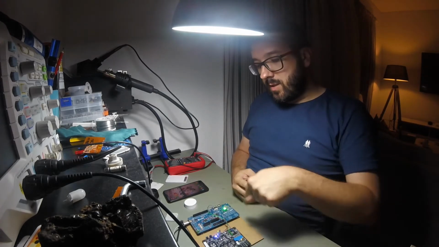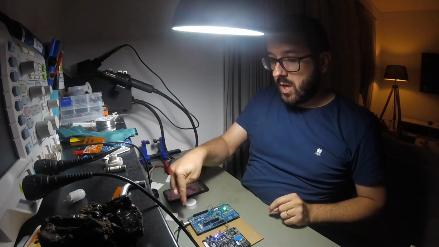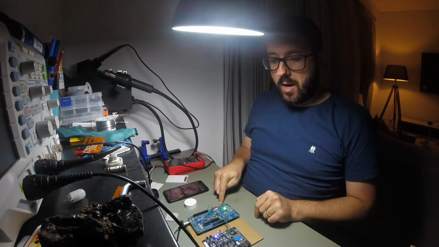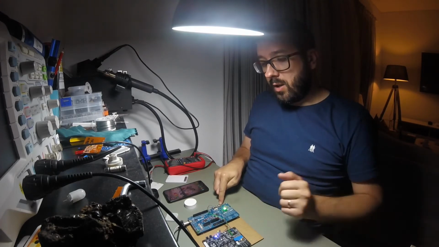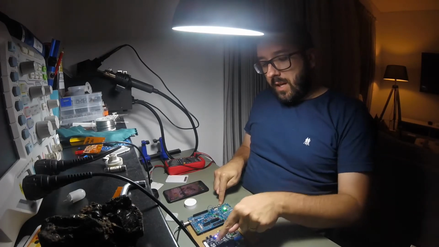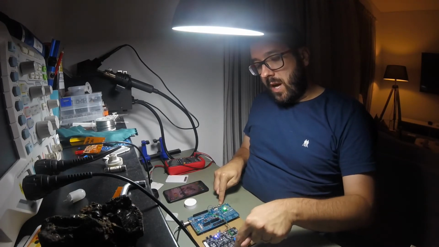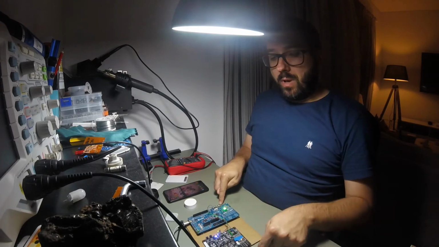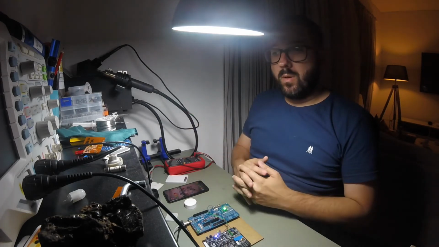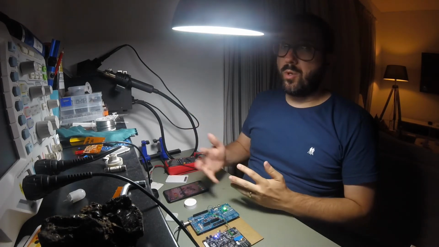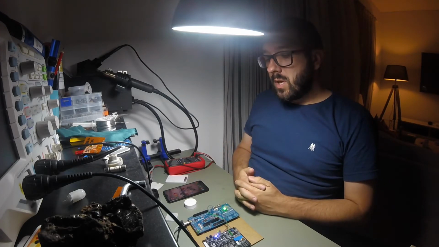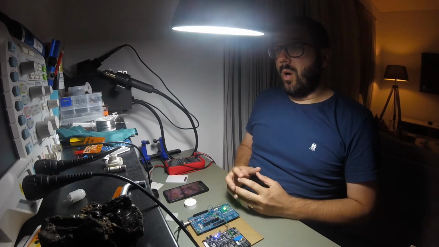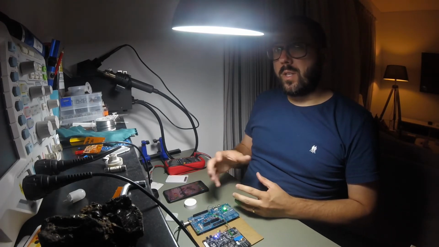So this board here is the Cypress development board, and this one is a board that I developed for another project, which basically controls two AC channels up to 4 amps, so I can control lights or any kind of AC loads, up to 4 amps of course. The idea basically is to control things without touching them.